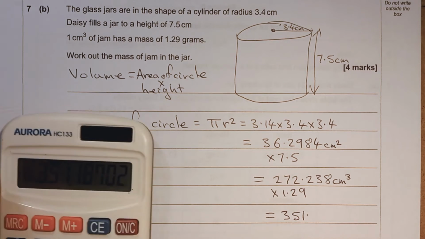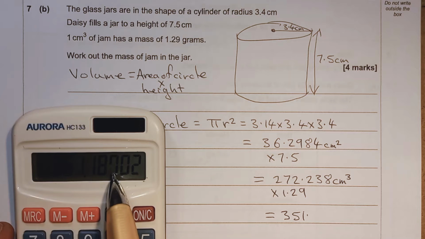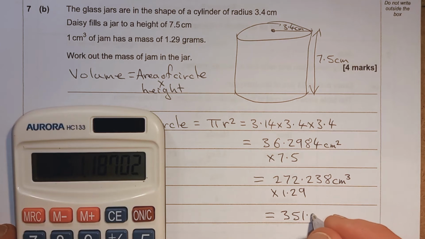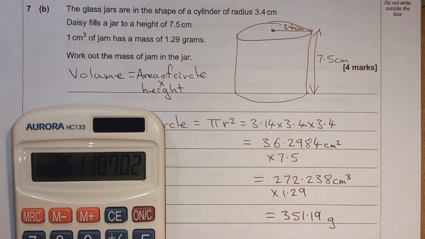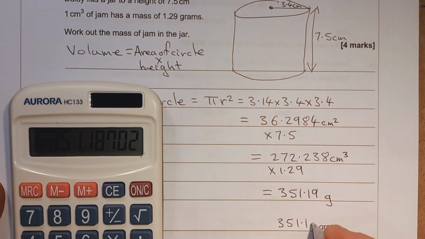Have they told us to round it? No, I'm going to round it to 2 decimal places. 1/8. This is 7, it's more than 5, so I'm going to round it to 1/9, and that's now going to be in grams. In fact, they've written grams down here, so we can put 351.19.